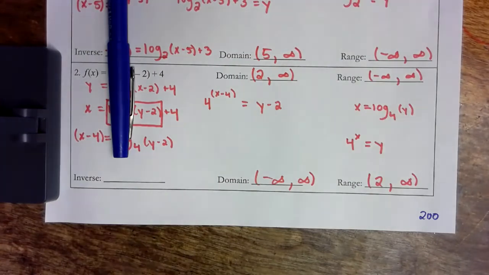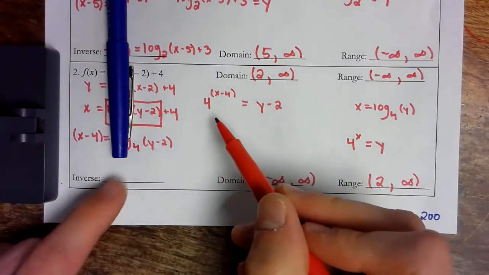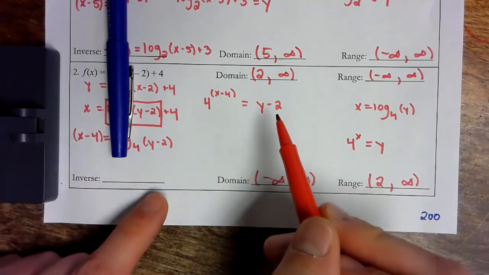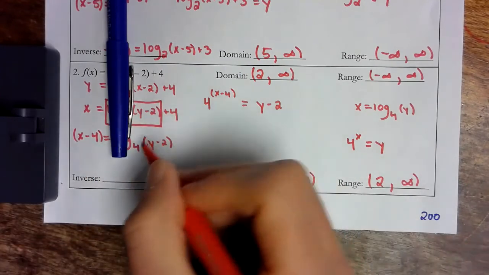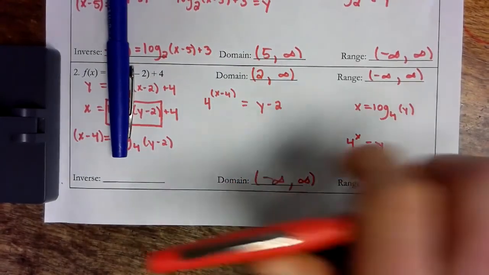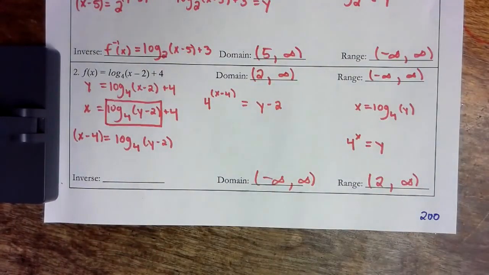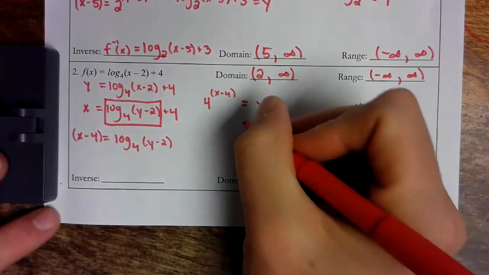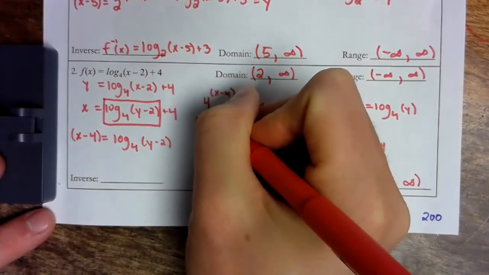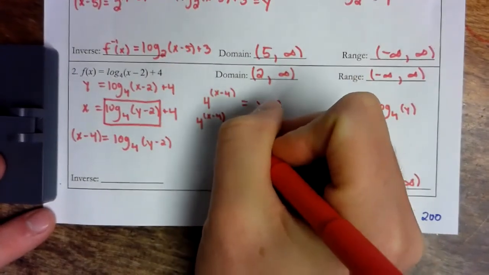And I can check, did I do that conversion correctly? Are the bases the same? Absolutely. Did I switch the position of x minus 4 and y minus 2? I did, because it used to be 4 to the power of y minus 2, but now it's 4 to the power of x minus 4. And again, that was a log. Now we have our exponential. And the only thing we need to do to get the inverse is add 2. And then we're all done.